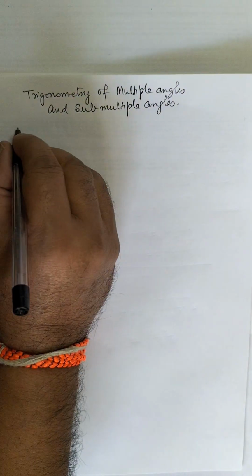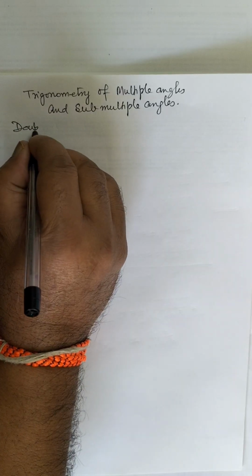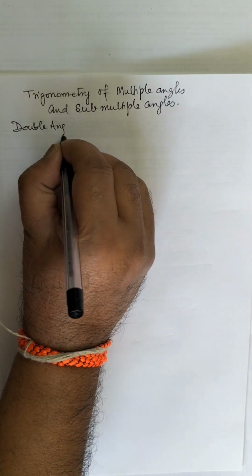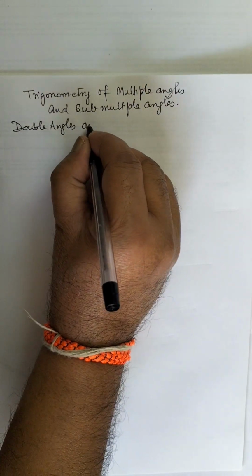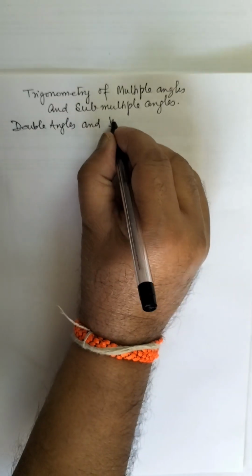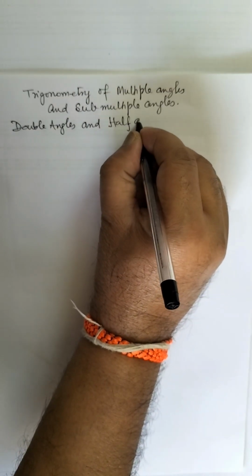These multiple angles involve double angles, and sub-multiple are half angles.